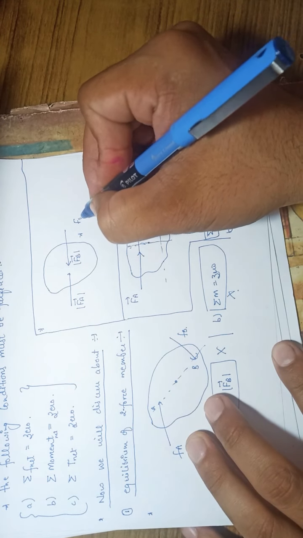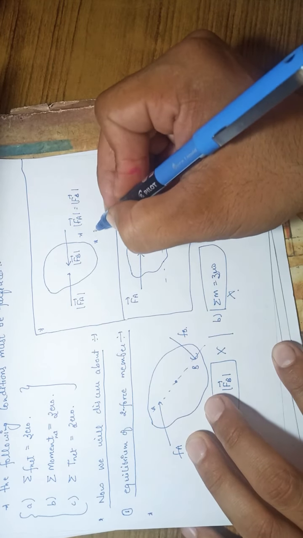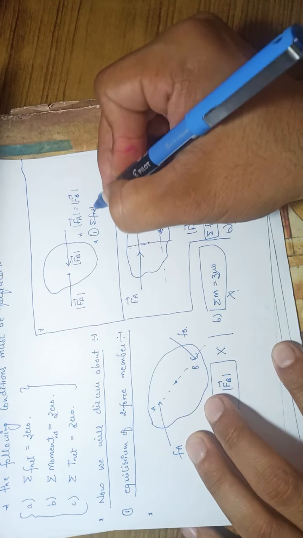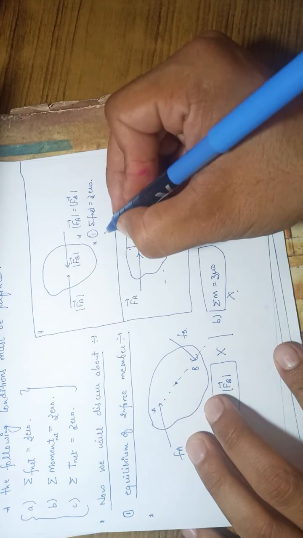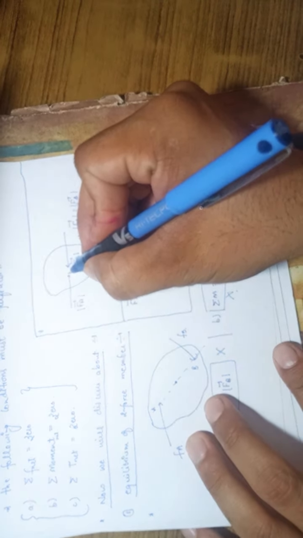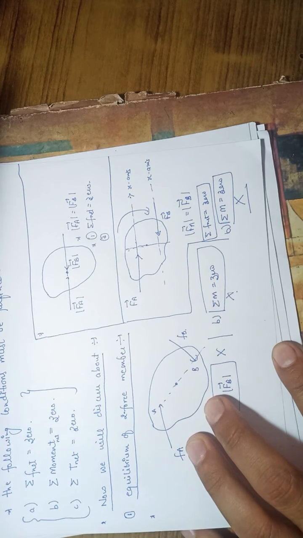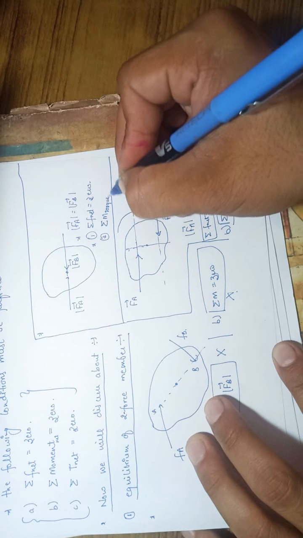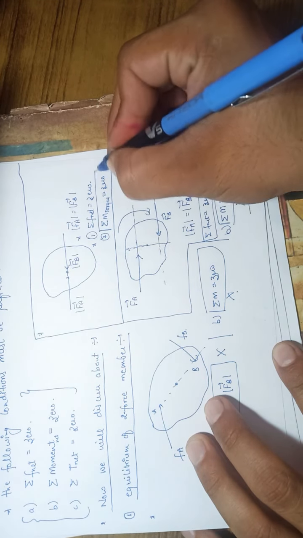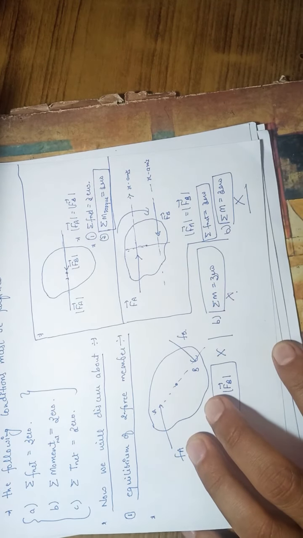So from here, we already know that the magnitude of FA is equal to FB. So the first condition is fulfilled, that the summation of F net is equal to 0. In the second condition, if I try to calculate the moment generated in the body, then the summation of moment, torque, is 0 here, because both forces are in the same line of action. There will be no generation of torque because there is no perpendicular distance.